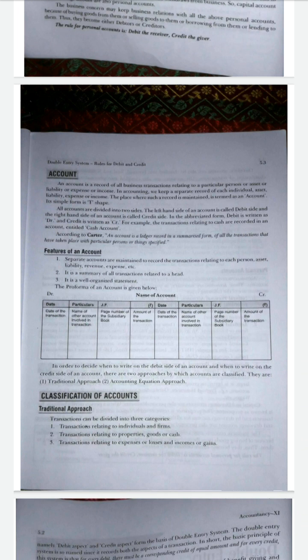So in accounting there is a separate record for each individual asset, liability, expense, or income. All the accounts are divided into two sides. The left hand side of an account is called the debit side and the right hand side is called the credit side. We write debit as DR and credit as CR.